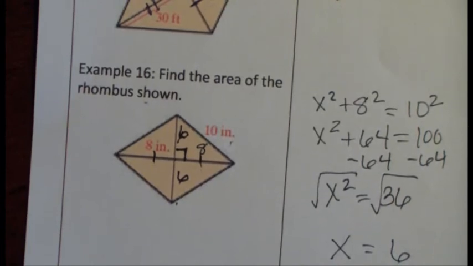And then in a 30, 60, 90 triangle, you got a shorter leg. The longer leg is the shorter leg times the square root of 3. And the hypotenuse is 2 times the shorter leg. So that should be enough to help you find any missing pieces of information in your figures.